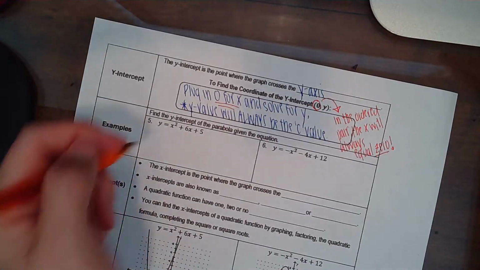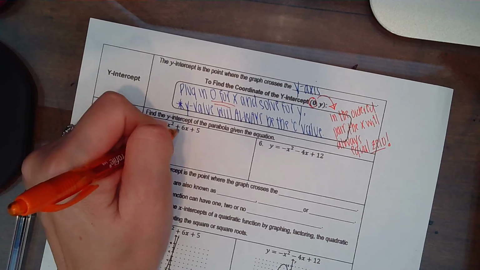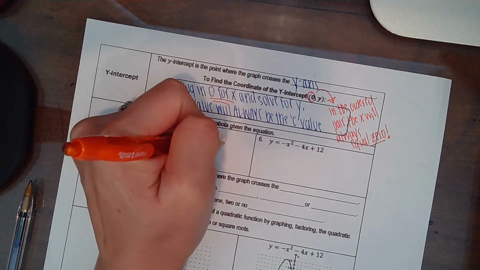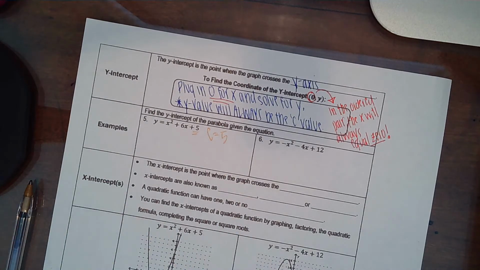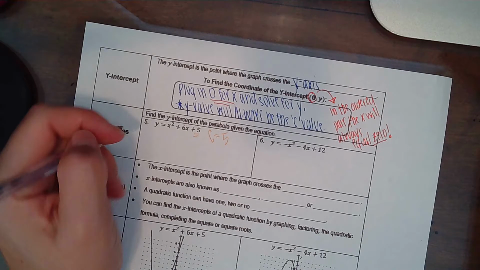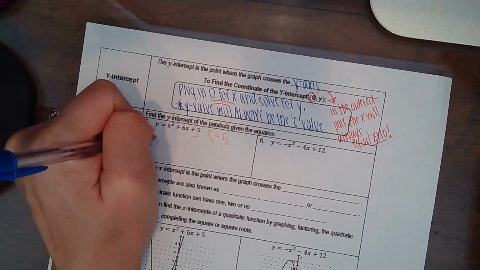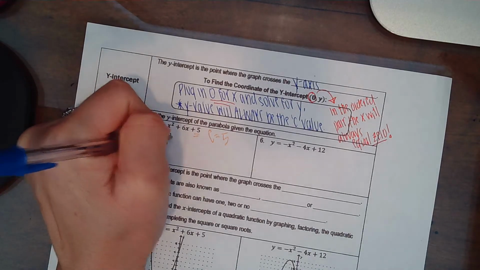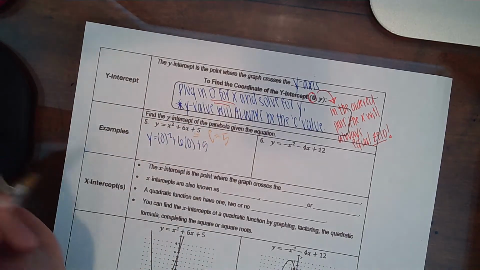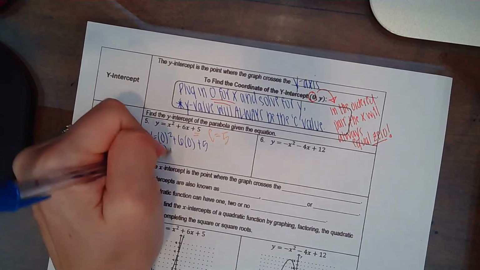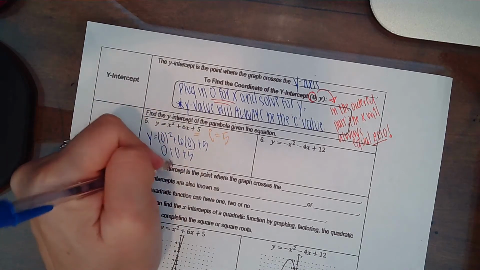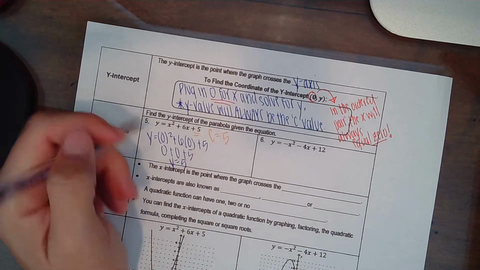Well, if we look at number 1, our a would be 1, our b would be 6, and our c value is 5. So let's test this out. Let's plug in 0 for x. So y equals 0 squared plus 6 times 0 plus 5. Well, 0 squared is 0, 6 times 0 is 0, and then plus 5. So y equals 5.